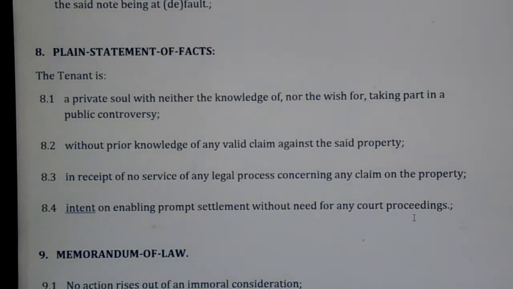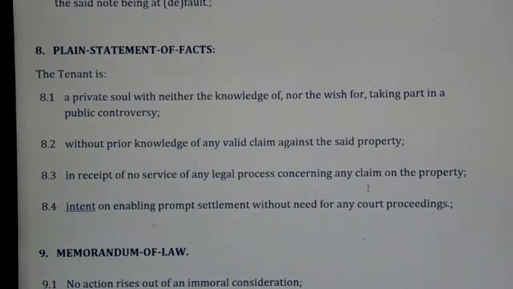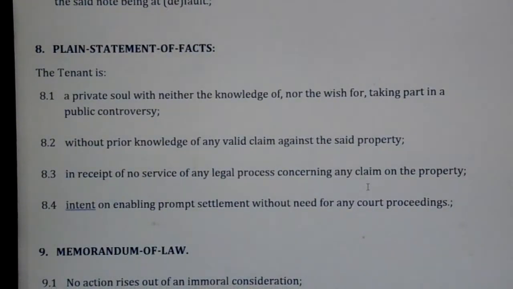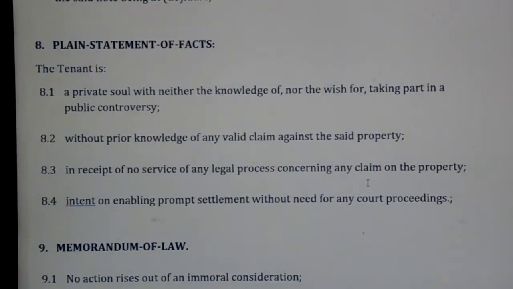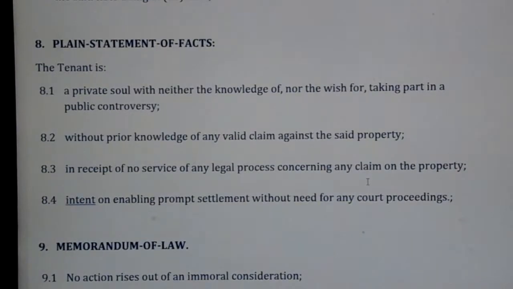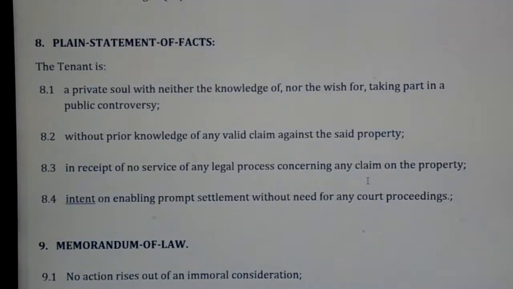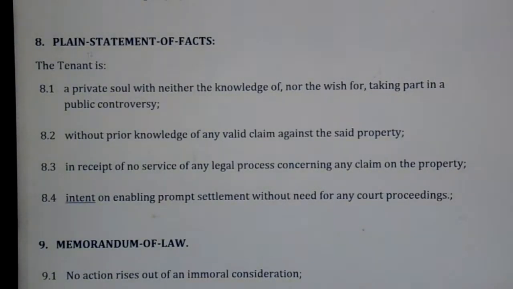Now, plain statement of facts. I'm going to show you 2 versions. This is a short version. This is straight to the point. I have longer versions. It depends on what kind of case you're dealing with. But this is a short version of a conditional acceptance. So we're going to do the short version, then I'm going to do a longer version. Right, so plain statement of facts.